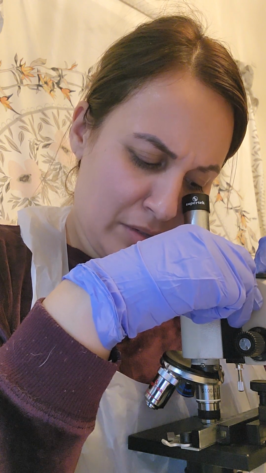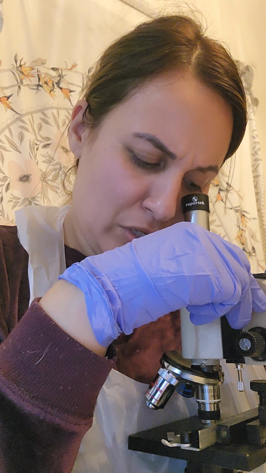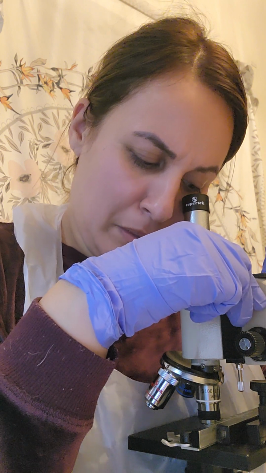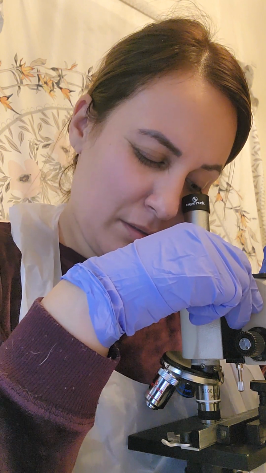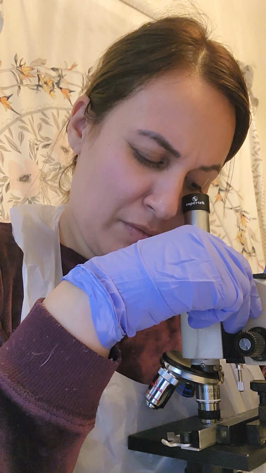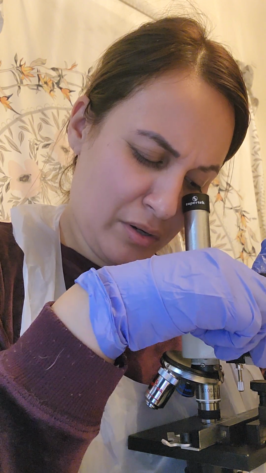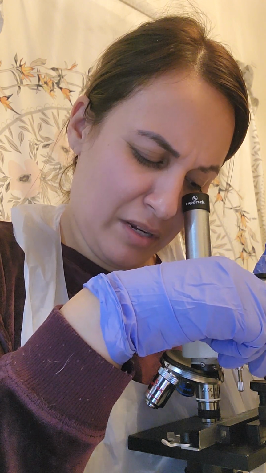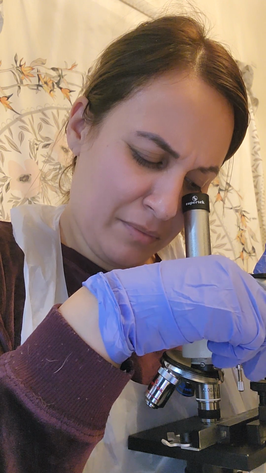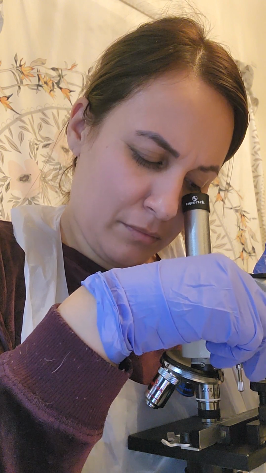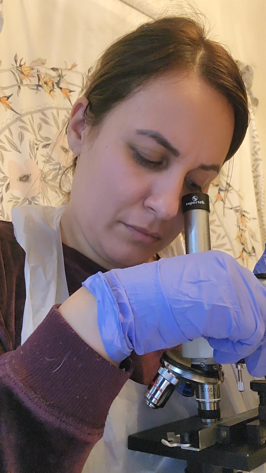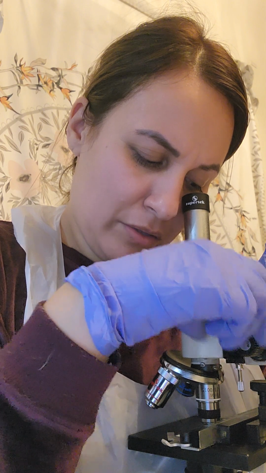The coloring is still the same. I don't really see any changes in the color, but it does look like the shape of the microbes are more noticeably different than in the other slides. But I still don't see any color.